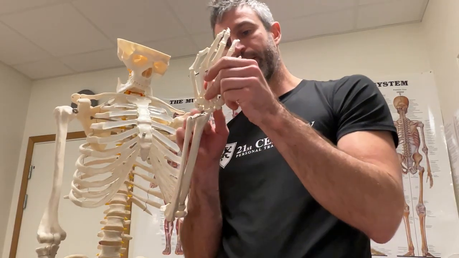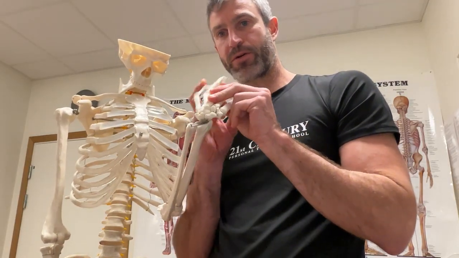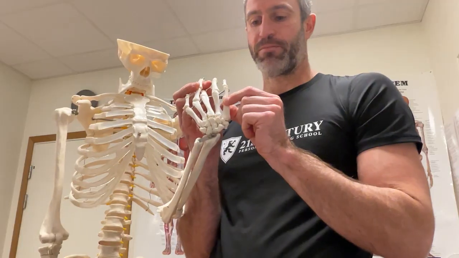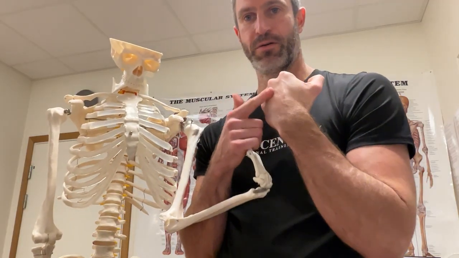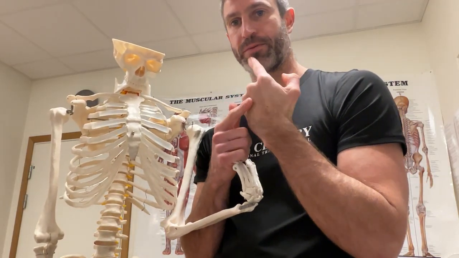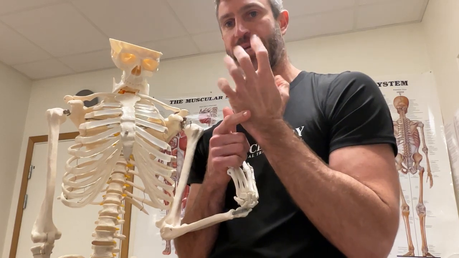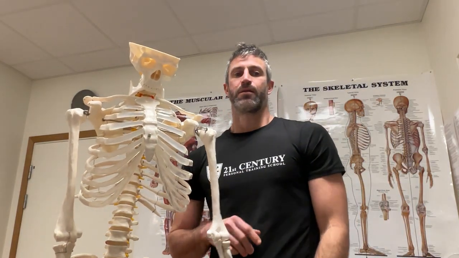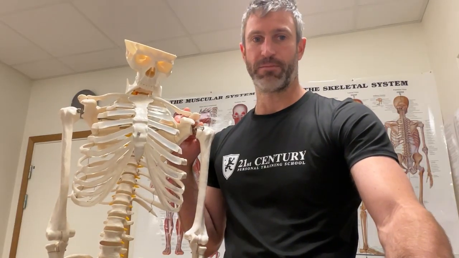In our hands, the square bones are called the carpals. Then the middle part of the bones here are called metacarpals, and then we have our phalanges, our fingers and our thumb. So what I suggest is just taking a pen and paper, drawing your own skeleton, and then writing in all these names. Repetition, repetition.